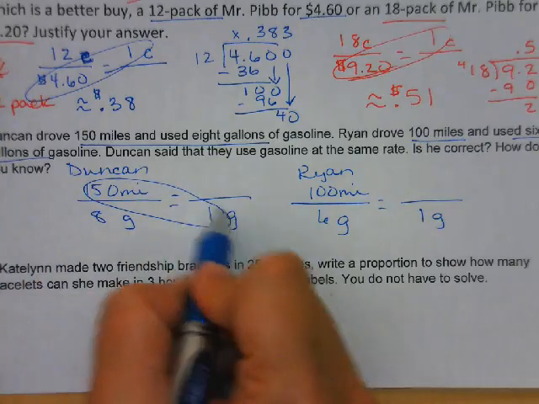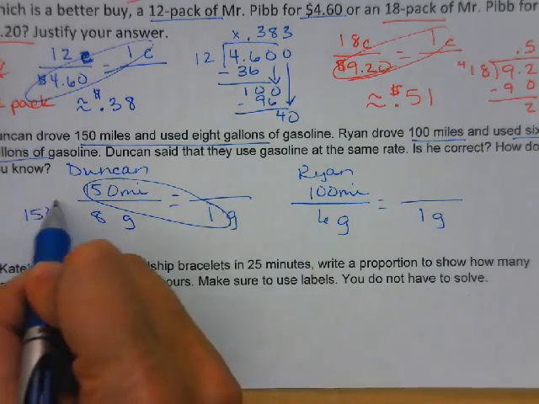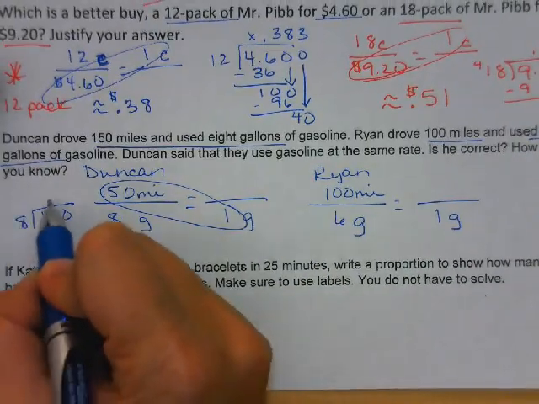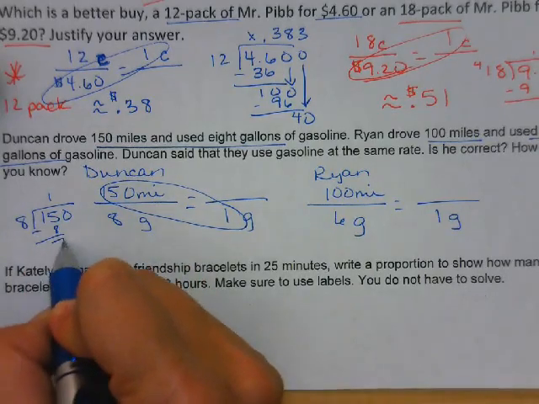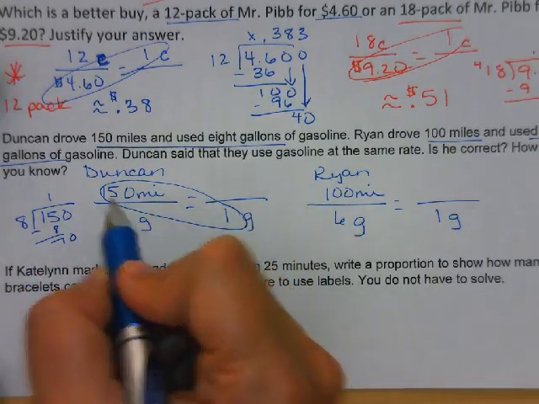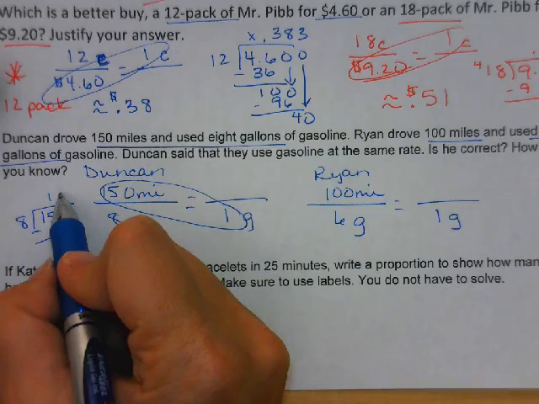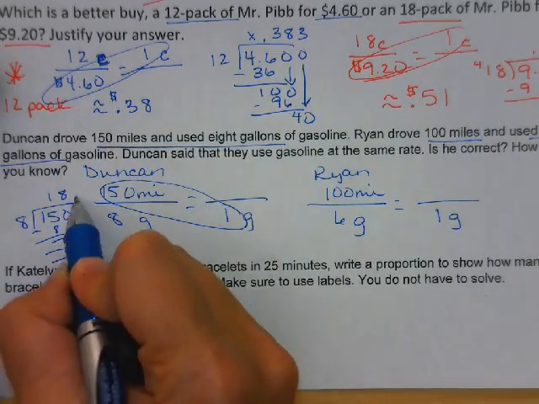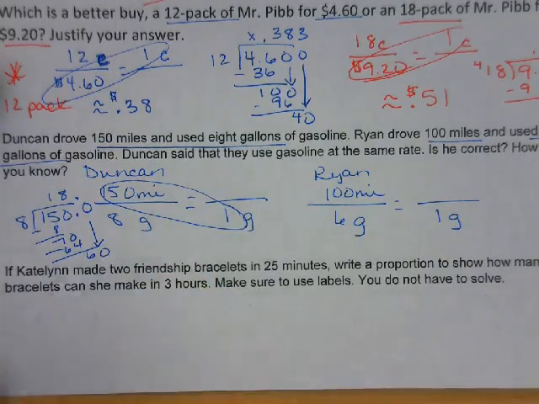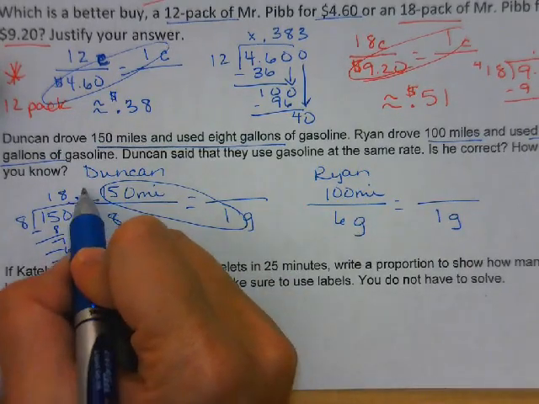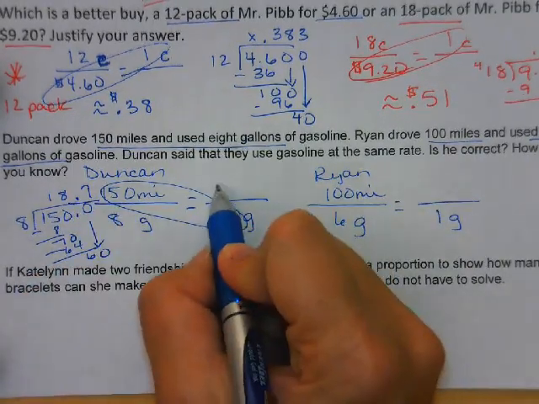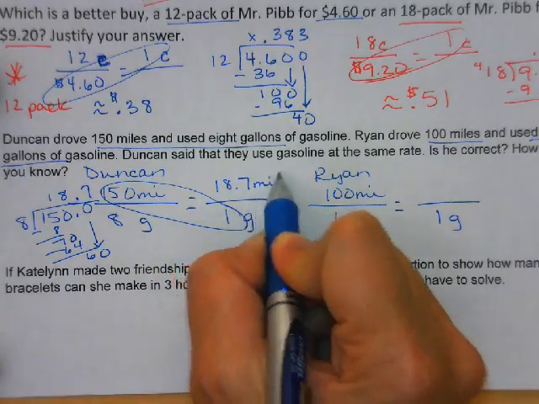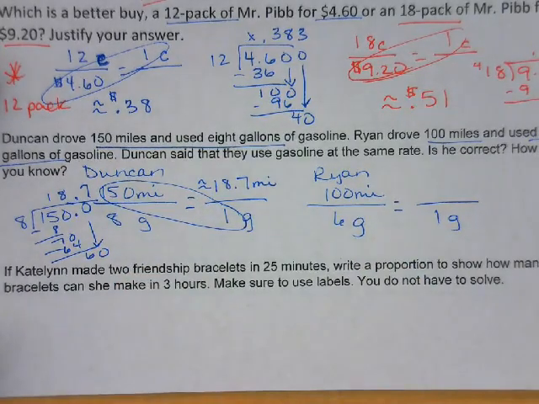So again, we can cross multiply and divide. 8 goes once. 8 times 8 is 64. We can put a decimal, 0. So that's going to be a 7. So this is about 18.7 miles in 1 gallon.